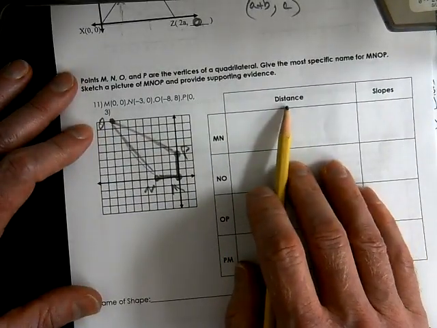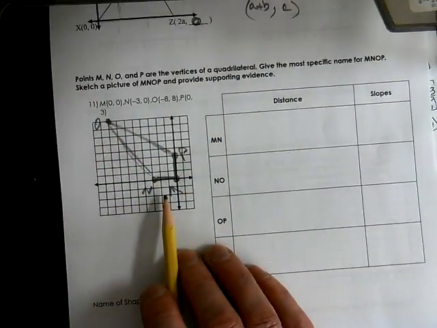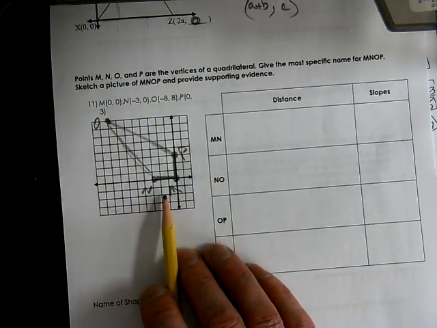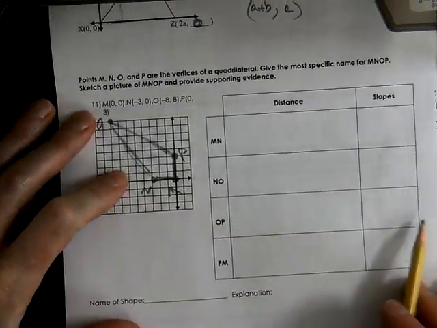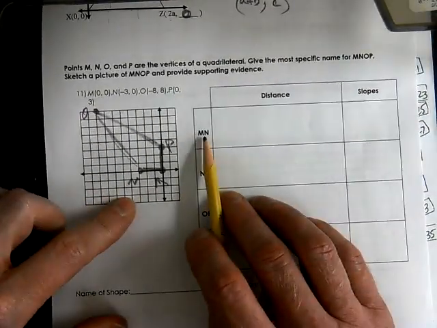So I'm supposed to find the distance. I need to determine what this looks like. I have a pretty good idea. We can just look at it and have an idea. It looks like a kite. But let's get our data to support that.